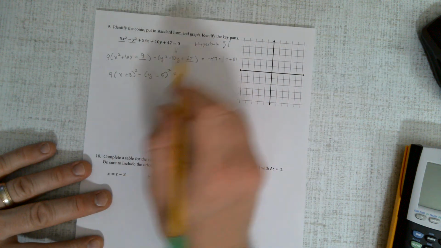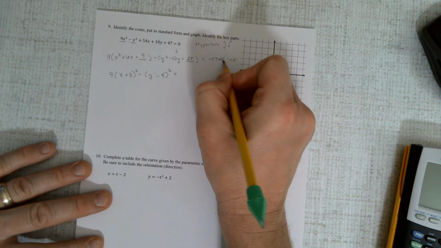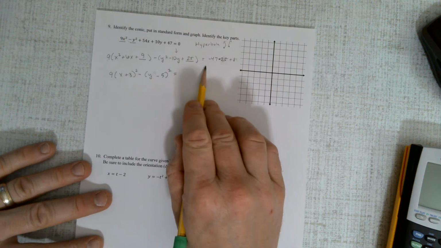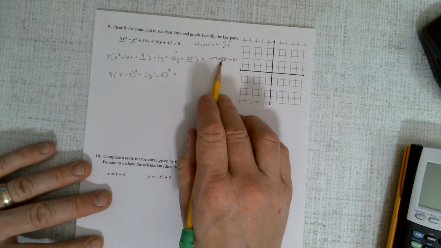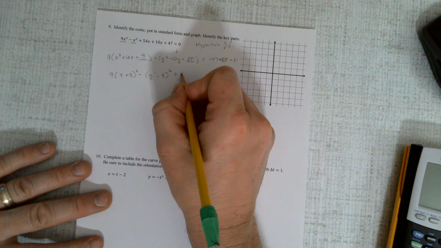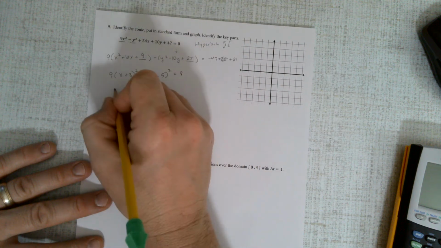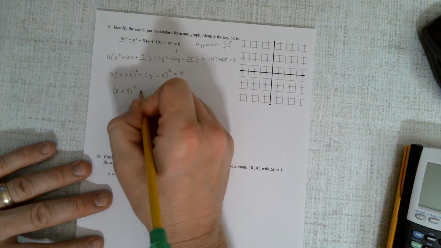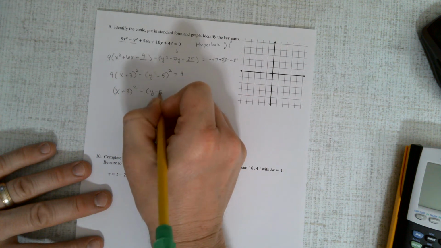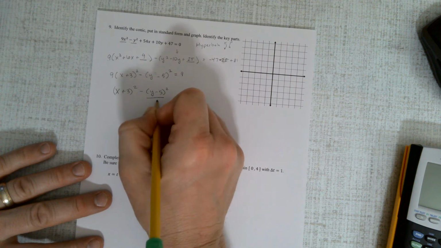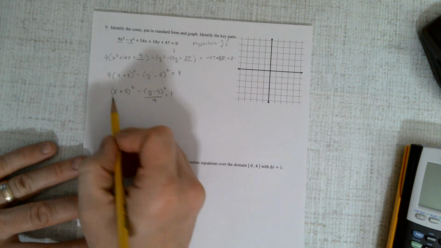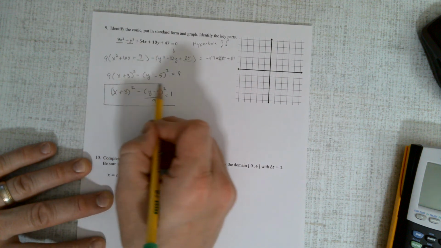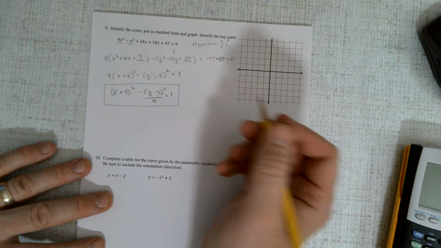However, it's being subtracted, so it's a minus 25 in there. Negative 47 minus 25 plus 81 is just 9. Subtract this over, it's x plus 3 squared minus y minus 5 squared divided by 9 equals 1. And there we have it in standard form.